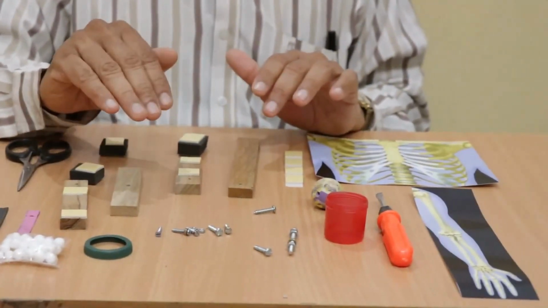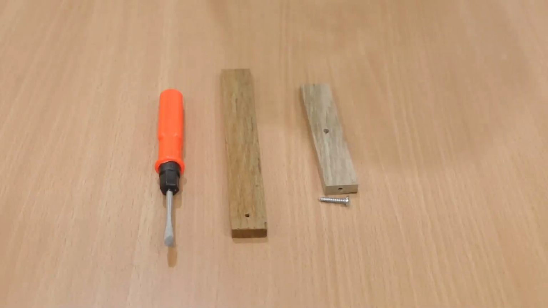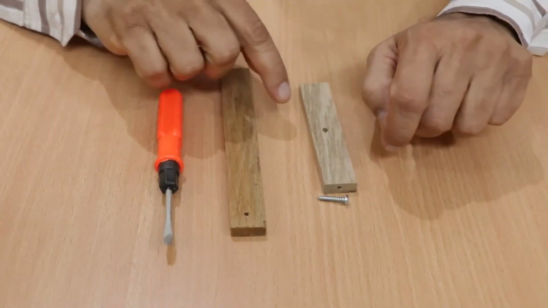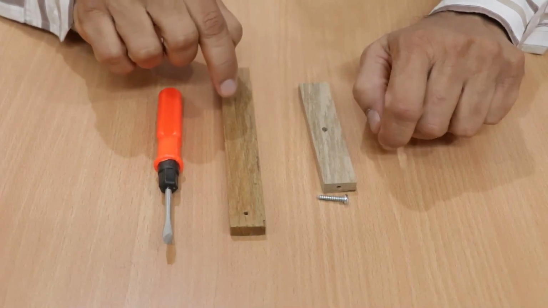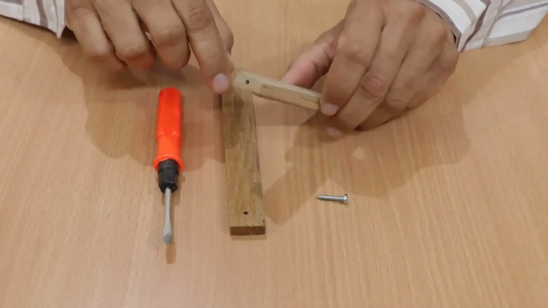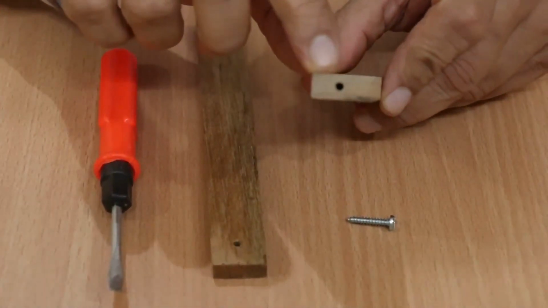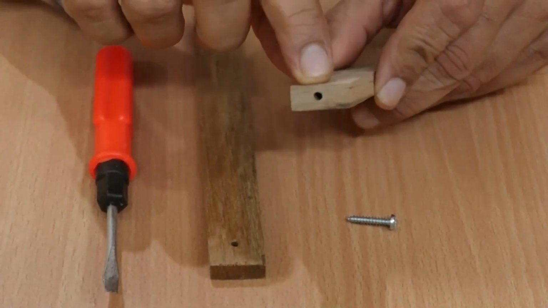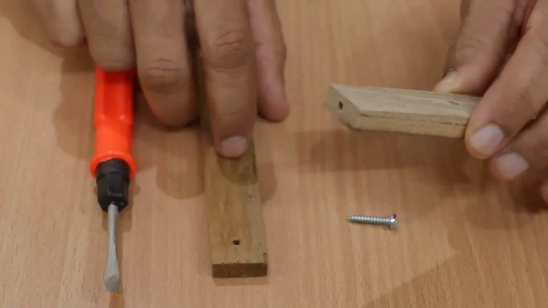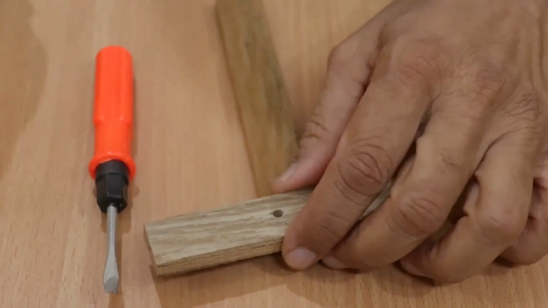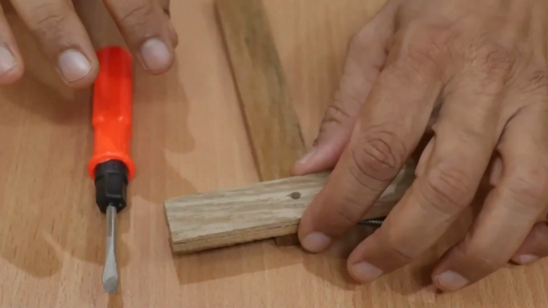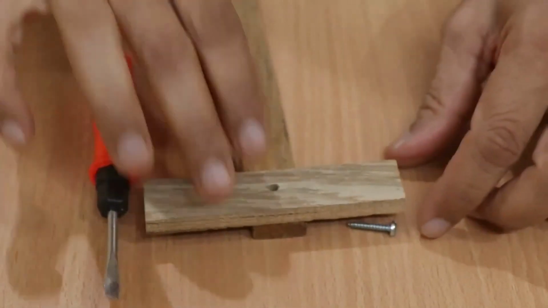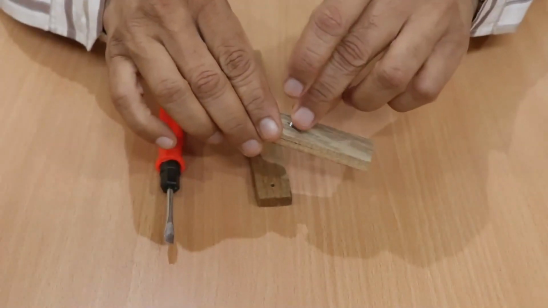Let's get going now. As the first step, we'll make a T structure using these two battens. The small batten has one hole on its one side. Keep this hole on your right hand and place these two battens like this, and pass a screw through this.